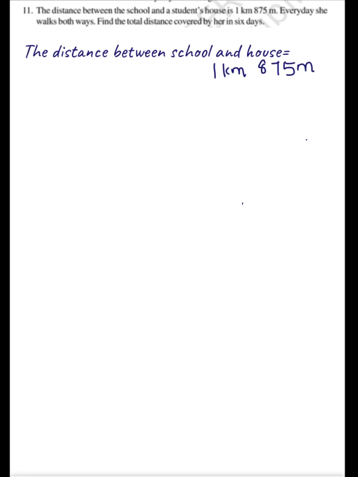The distance between the school and a student's house is 1 kilometer 875 meters. Every day she walks both ways. Find the total distance covered by her in 6 days. So let's write the information given in the question. The distance between the school and the student's house is equal to 1 kilometer 875 meters.